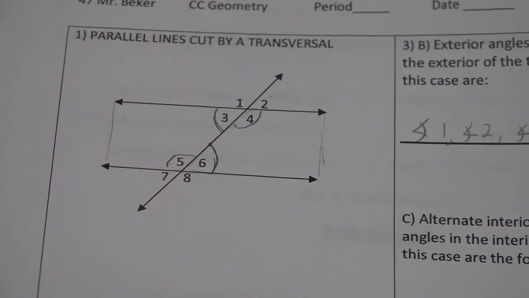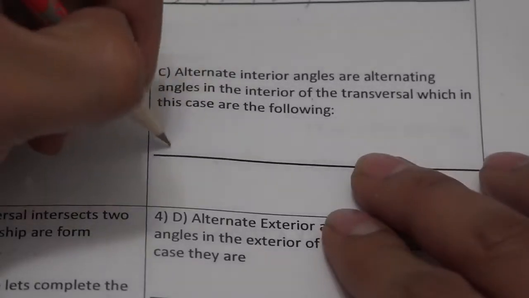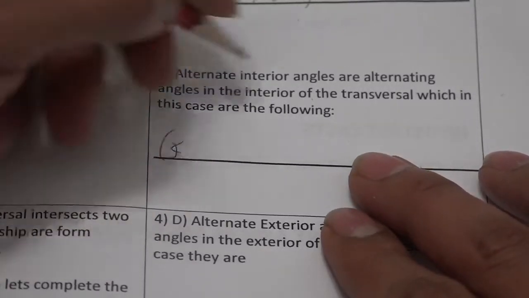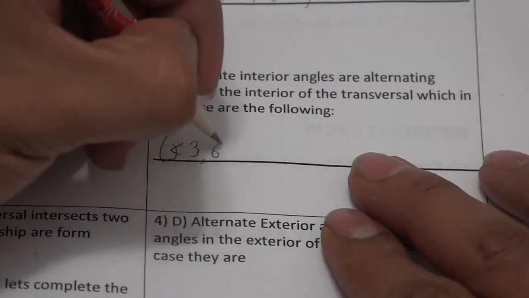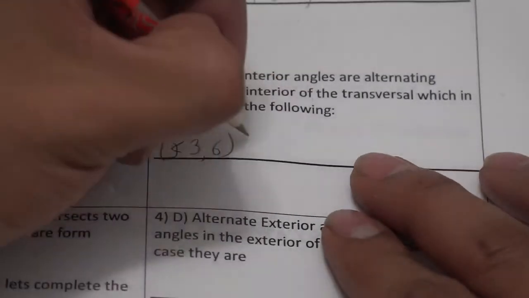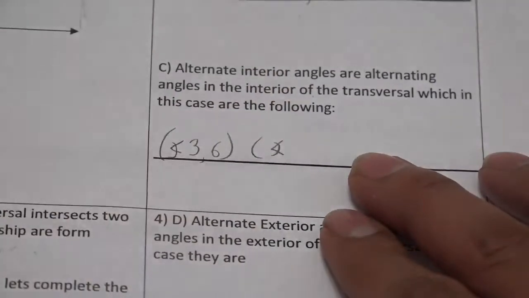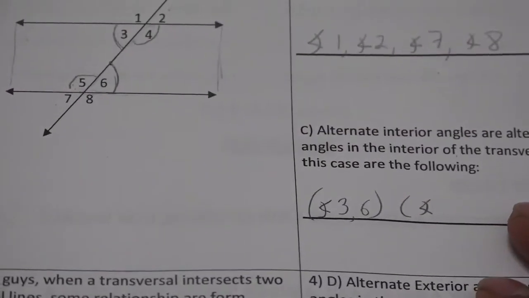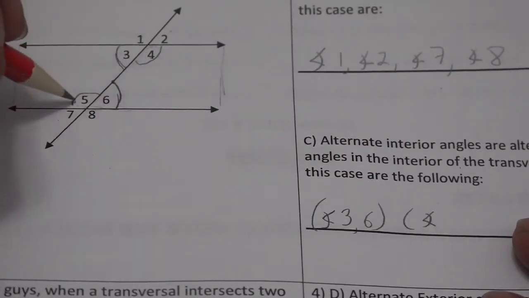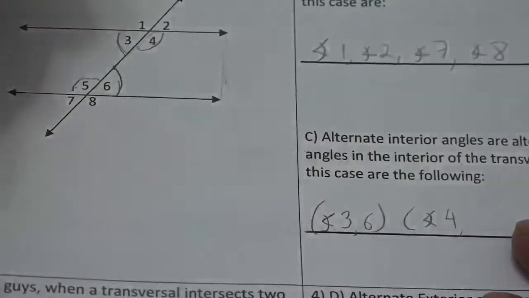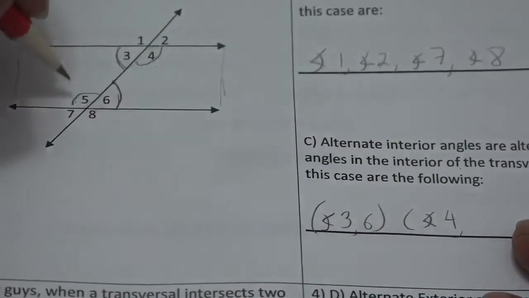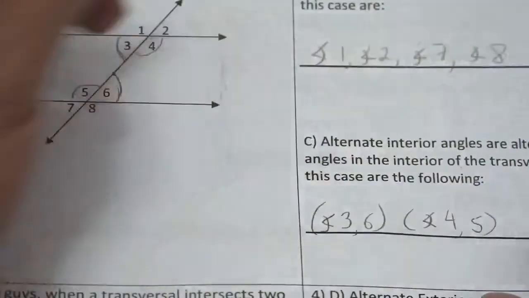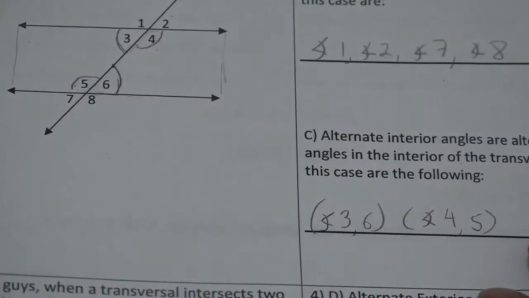So how do I write that down? Easy. Angle 3 and 6. So alternate interior: put parentheses, angle 3 and angle 6. See, pair. The next one will be angle 4 and angle 5. Look, angle 4 right here and angle 5, alternating in the interior. Okay, angle 4 and angle 5.